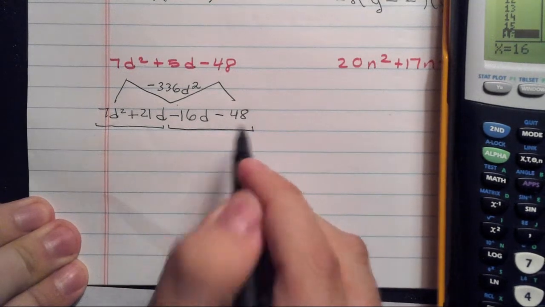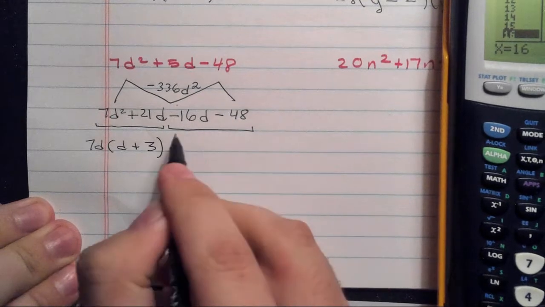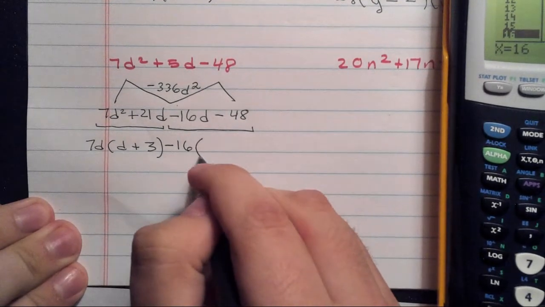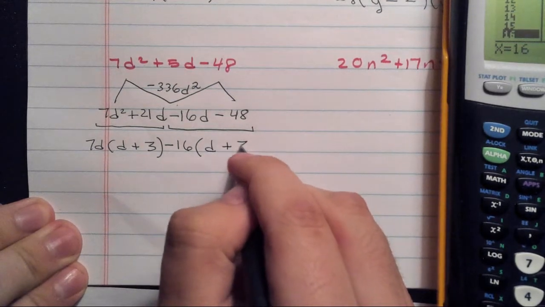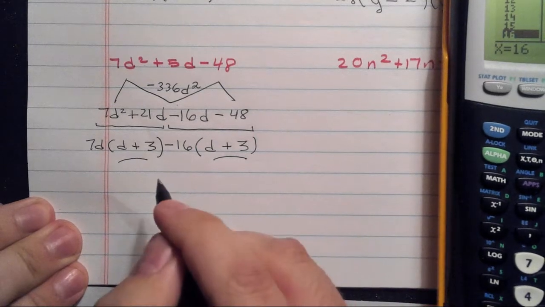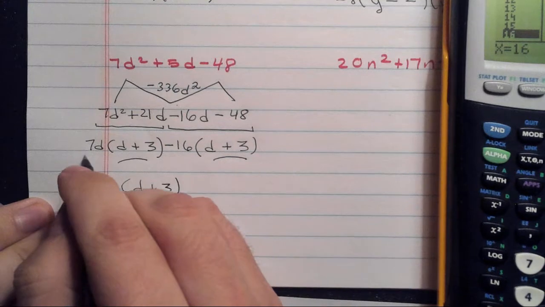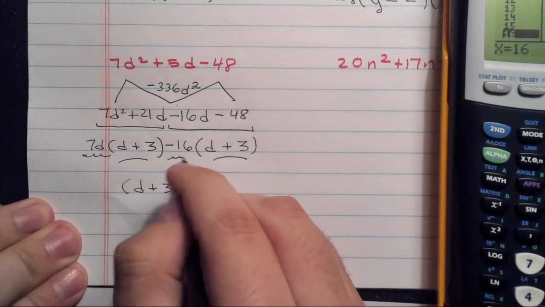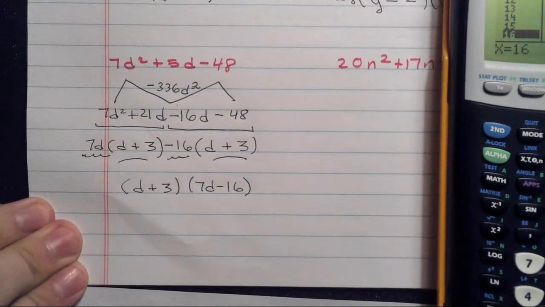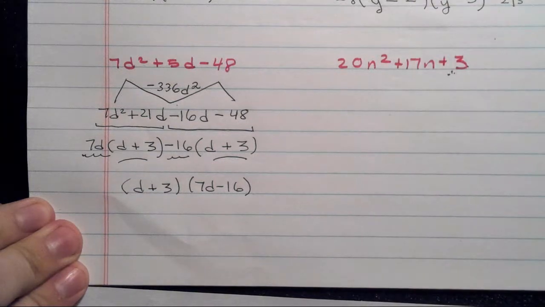Let's group these. Here I have 7d times d plus 3. Here I know I'm going to take out the leading negative, and 16 goes into 48. 16 goes into 48 3 times. So I know this worked out well because I got d plus 3 in both places. So what are my factors then? Well, I know one of them is d plus 3, and the other one is these leftovers, which are outside, 7d minus 16. And then I'm done. I have factored 7d squared plus 5d minus 48.